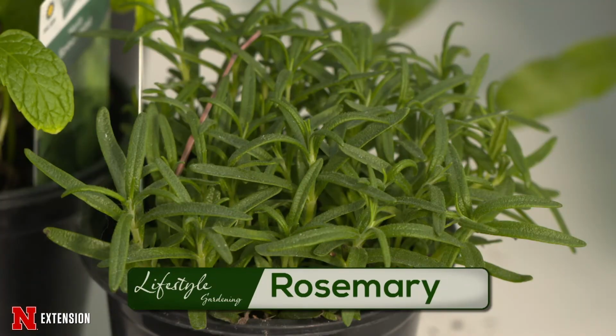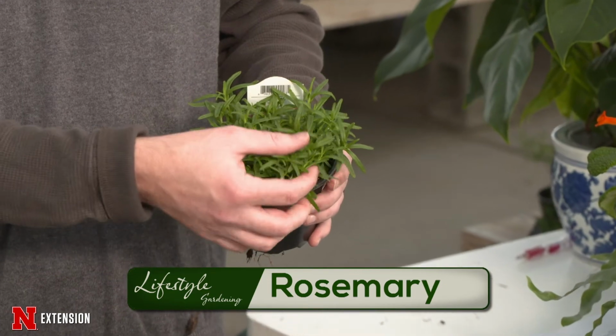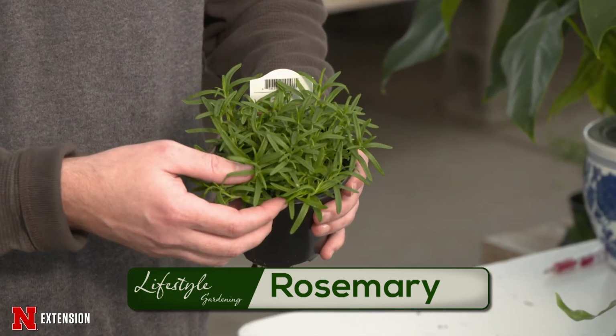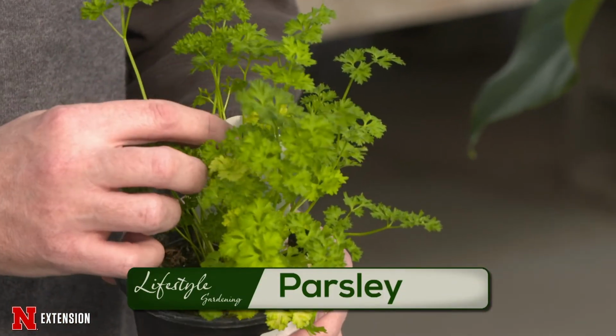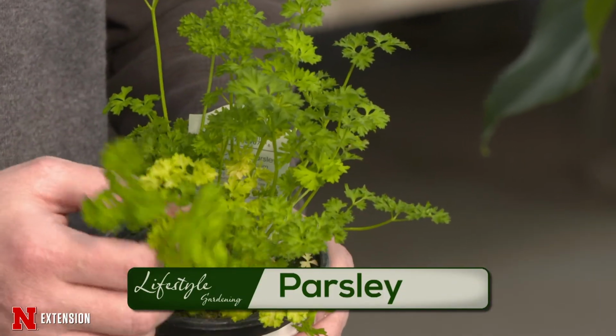Rosemary, you can't beat rosemary. Rosemary has a lot of great culinary uses and a lot of great fragrance. And then we can't forget our parsley. Just a fun plant to have. Now, all of our herbs kind of like it on the dry side when it comes to moisture, but they want that good bright light. So they might not be in the kitchen, but you can always bring them into the kitchen when you need to cook.